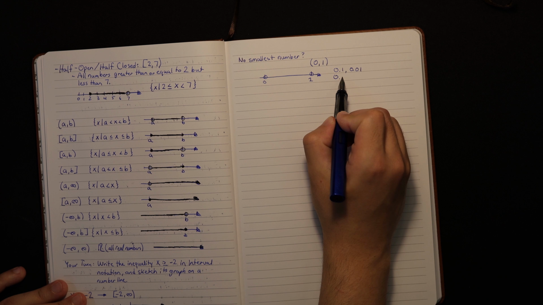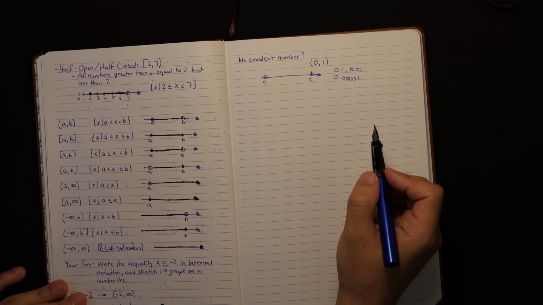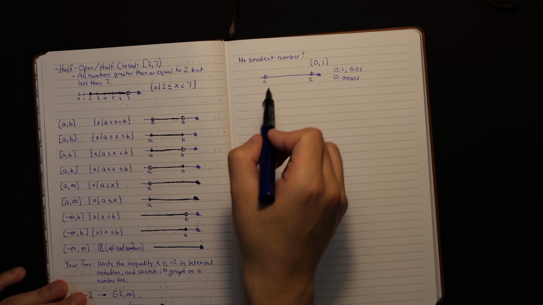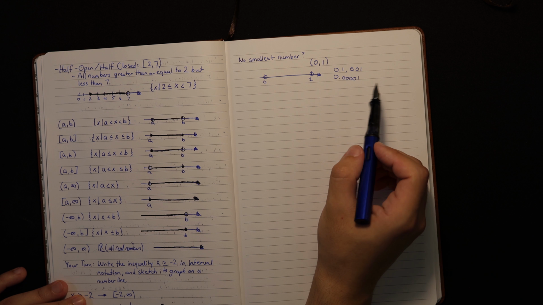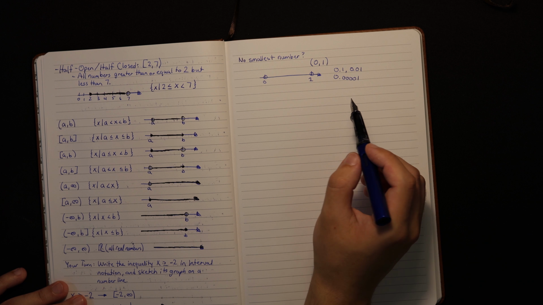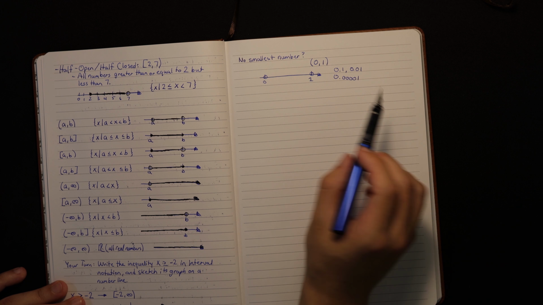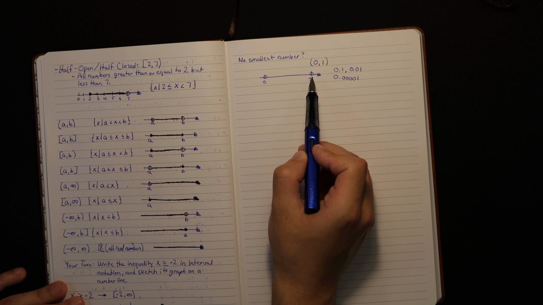You can pick 0.00001 if you wanted to, which is even smaller, and it's still in this interval. But the problem is that this process can go on forever. And that's the unique thing about open intervals. They do not have a smallest or a largest number, even though they have clear boundaries. The boundary 0 at the lowest end and 1 at the highest end.